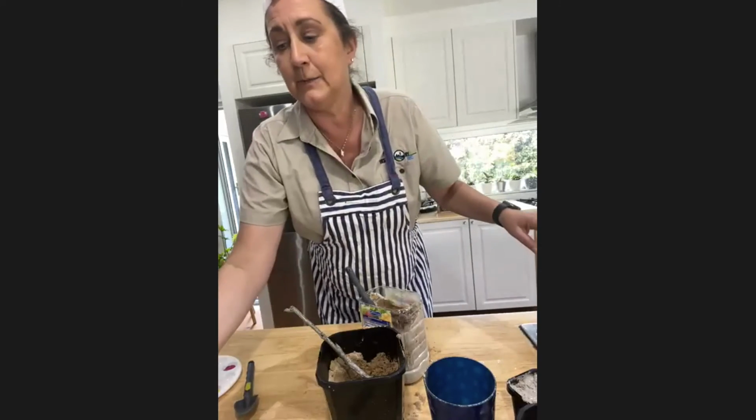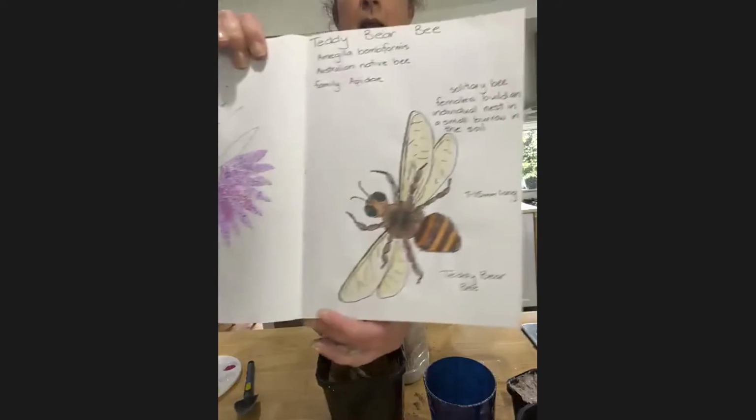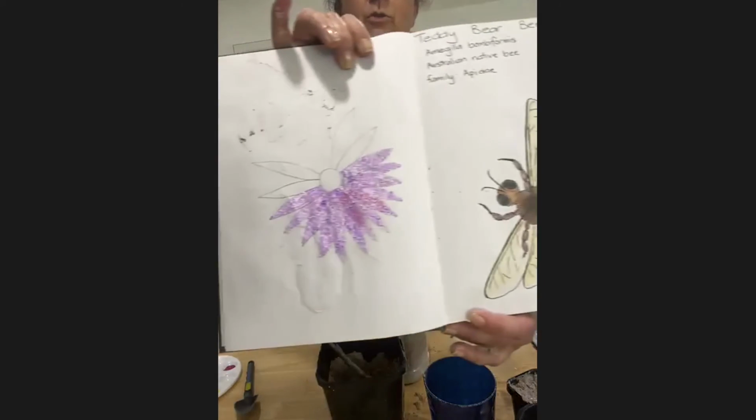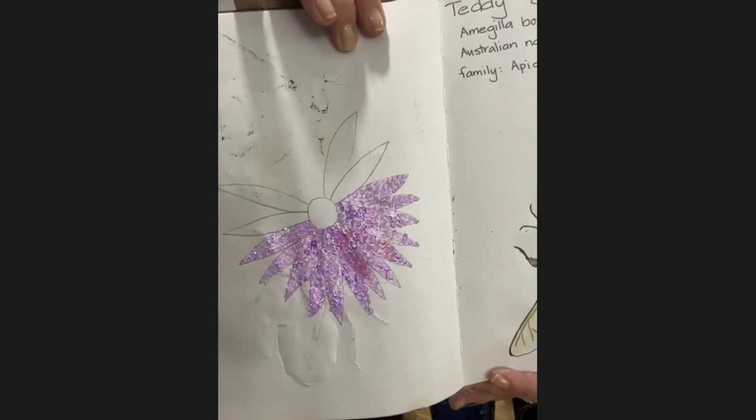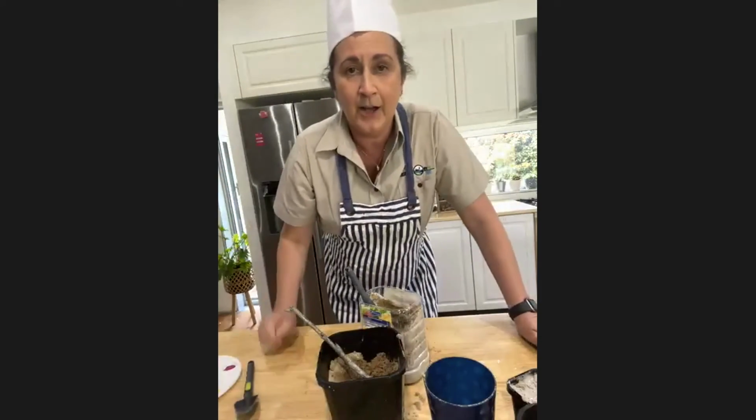Okay, I did say to you that I would show you my artwork as well, and it looks like it's a long job in progress. You can see there my bee from last time we were drawing and my dot artwork. It's coming along, but I think I'm going to have some homework to do this weekend. Okay, guys, I'll go back over to you. Thanks, Nicole.